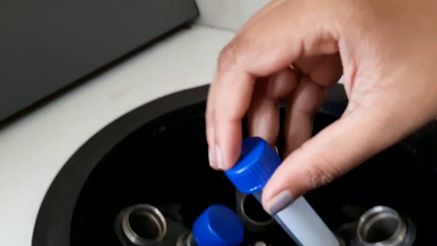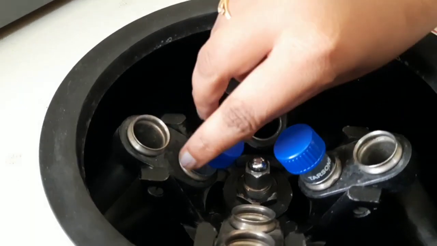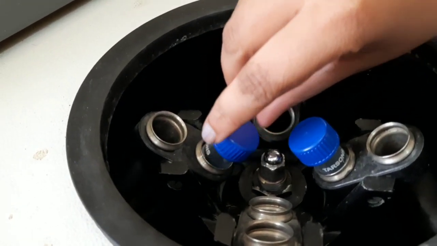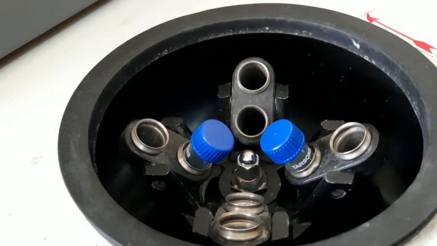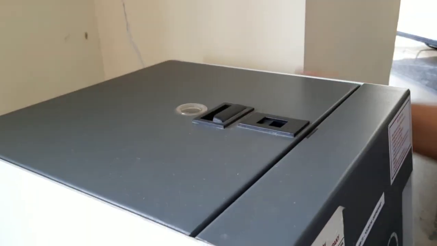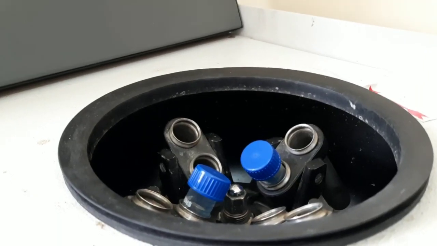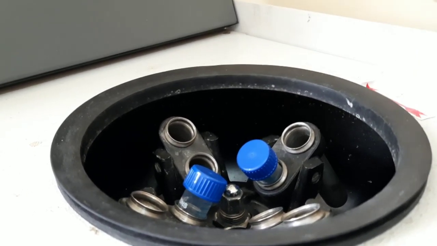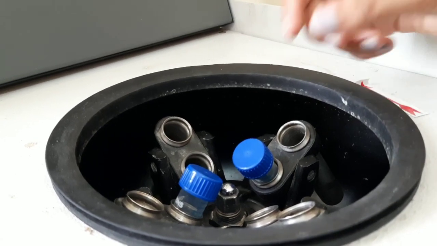You can now see that there is no pellet formed. This is before centrifugation. Now we are going to place this tube for centrifugation in a centrifuge machine. To balance the machine, we are going to use another tube containing distilled water. We are going to close it and perform the centrifugation. Now we have completed the centrifugation process. The RPM was 4000 and for 10 minutes we have centrifuged it.